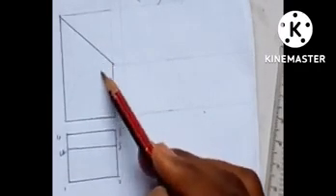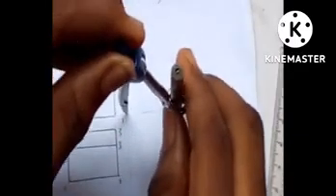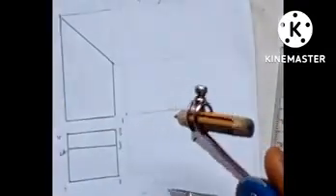So this is not allowed in technical drawing, but I need to do that now. Now let's draw the number 1. Let's start from number 1. So from 1 to 2, I'll measure the length. That would be the base of this part of the projection. Number 1 to 2.